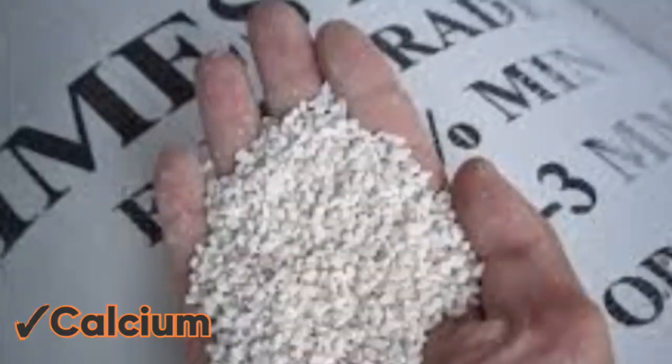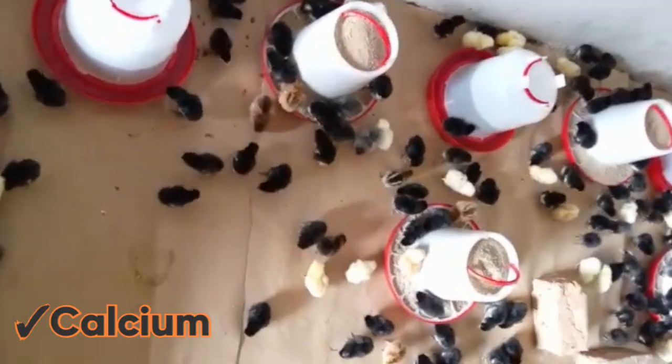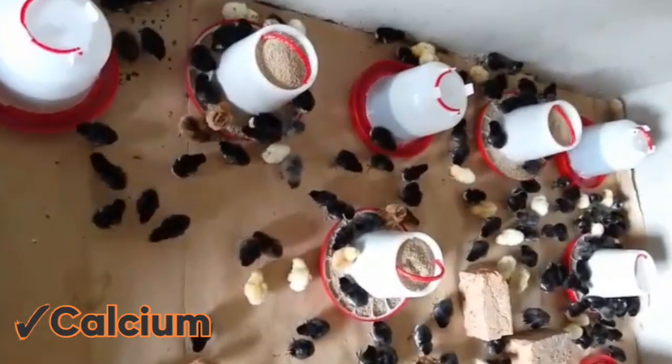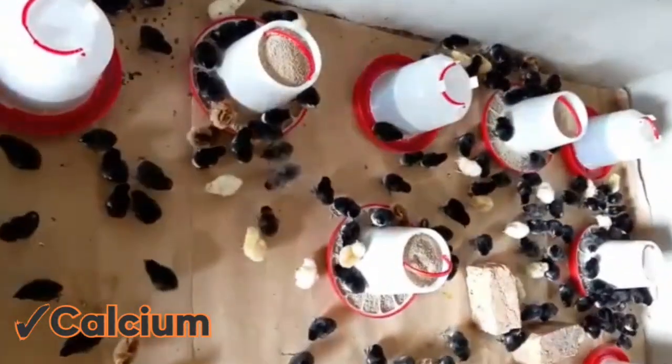So those were the macro, or the big ingredients we always need when we are mixing our rations. So we can also go to the micro ingredients, those which we need in just a very small amount. We have calcium. We use calcium to make sure that our birds get stronger, because our birds move from where they have been to feeds, to water, so they need strong bones so that they are able to make those movements.